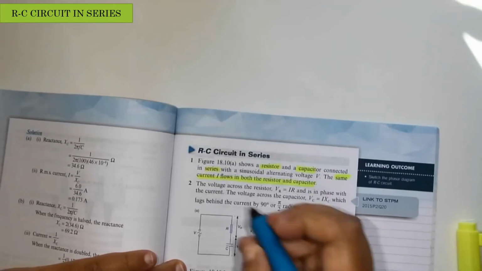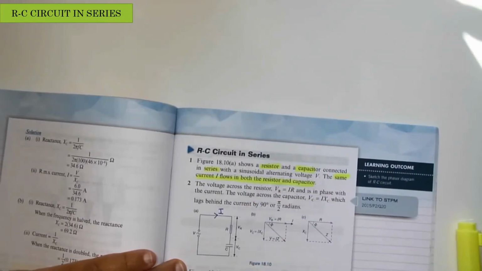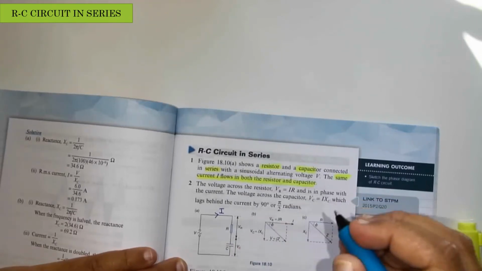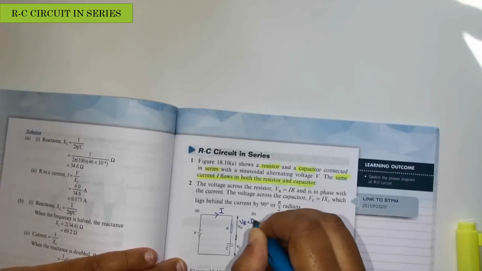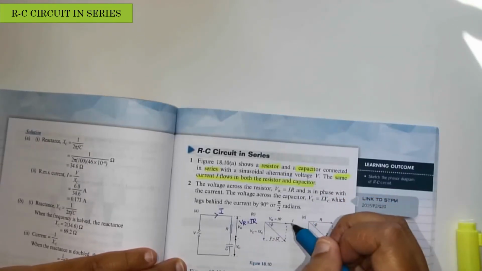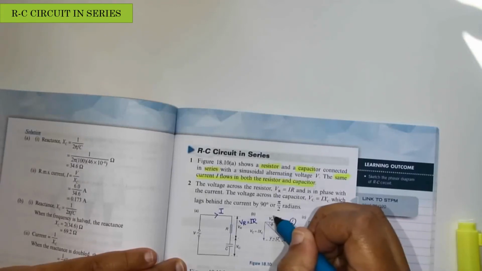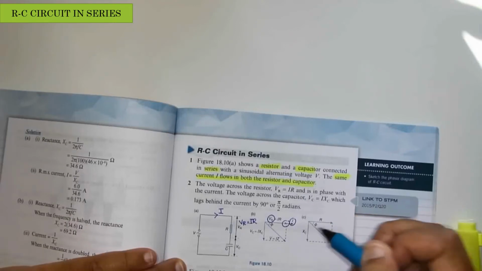So we have the same current I flows. The voltage across the resistor, VR, is equal to IR, and in phase with the current. Okay, from what we understand, the voltage is in phase with the current. So you see the direction, they are in phase.